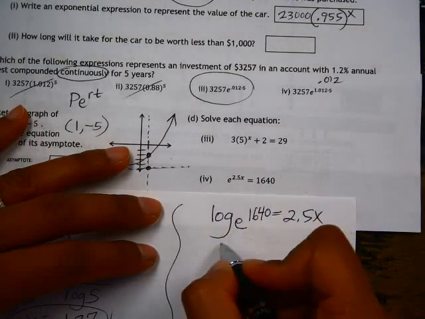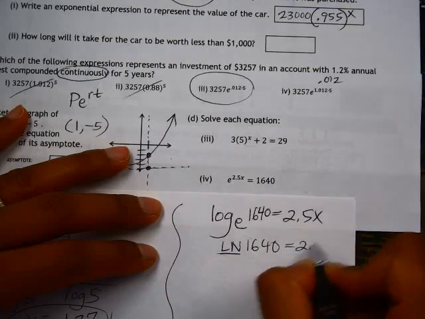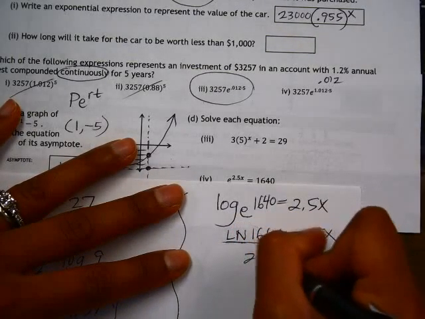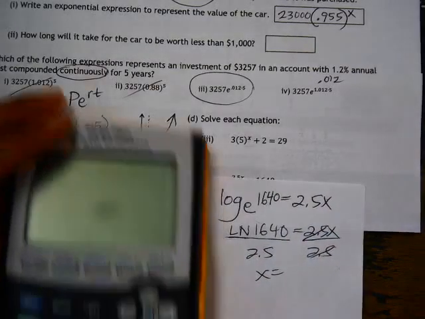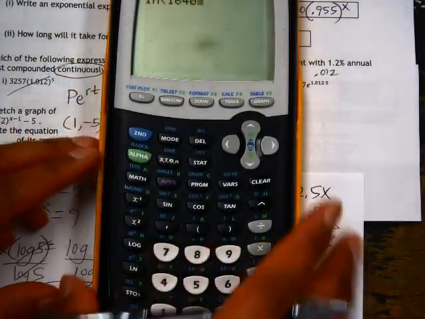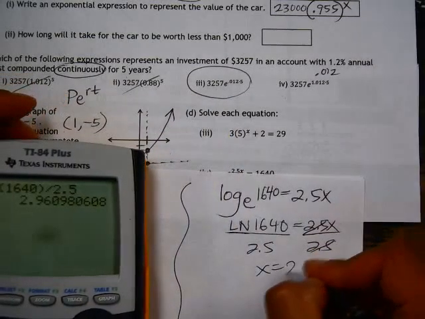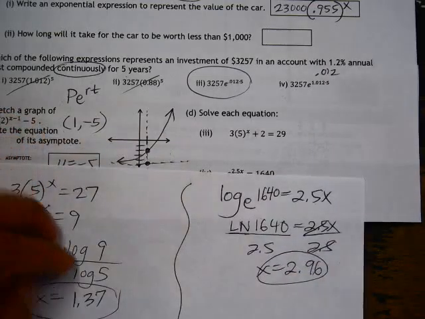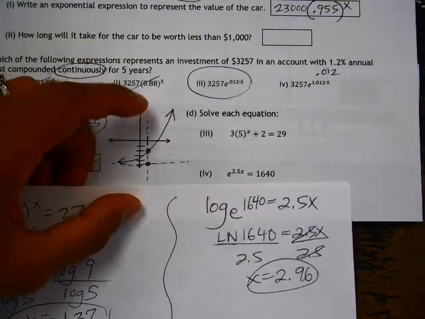This log with the base of e is what we call natural log, which is the button that's on your calculator. So if I'm solving for x, I'm doing natural log of 1640 divided by 2.5 to figure out the value of x. So ln is this button right here, divided by 2.5, and we get x equals 2.96. And again, take that answer, plug it back into the original problem to verify that you've done the problem correctly.